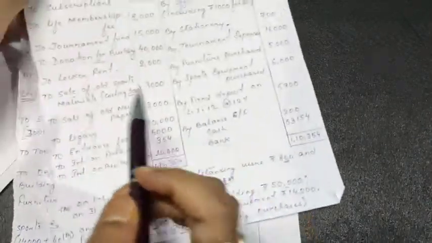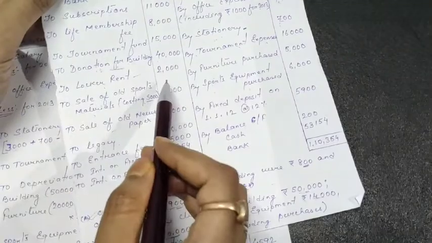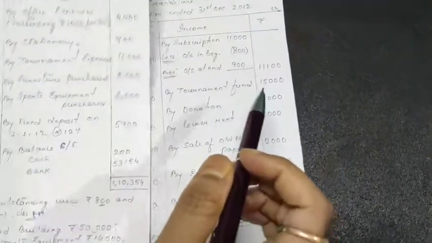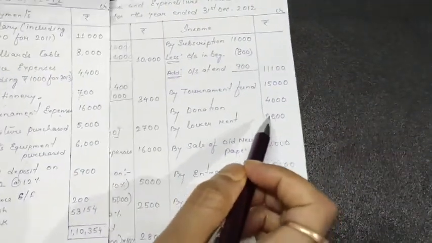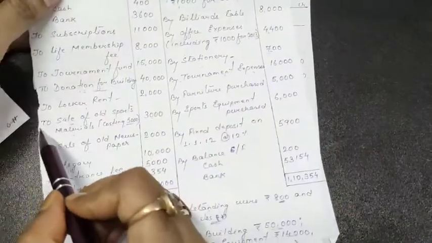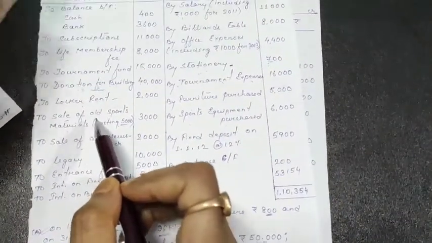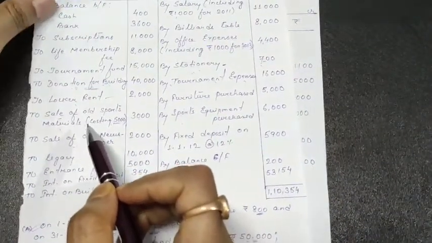Okay, so next what you have, locker rent, what is the amount here? 2000. So I wrote the amount here, by locker rent 2000. Clear? Now next what you have, sale of old sports material. Now be careful here, students.